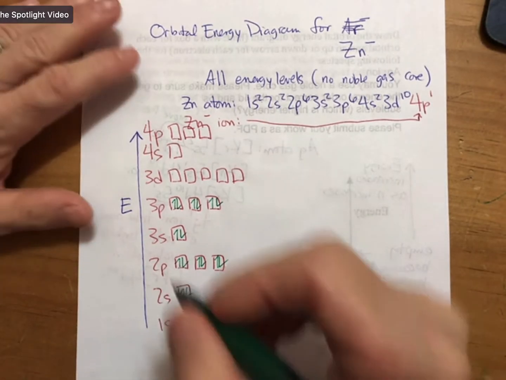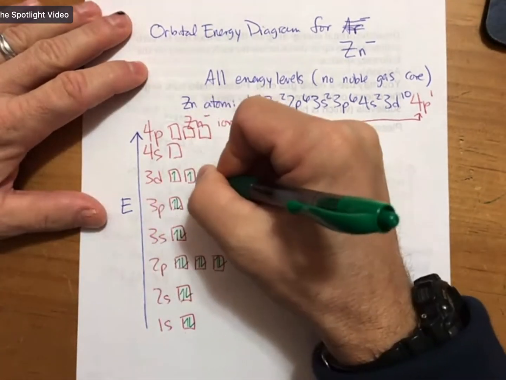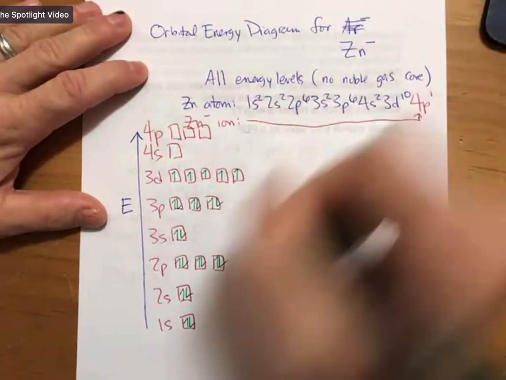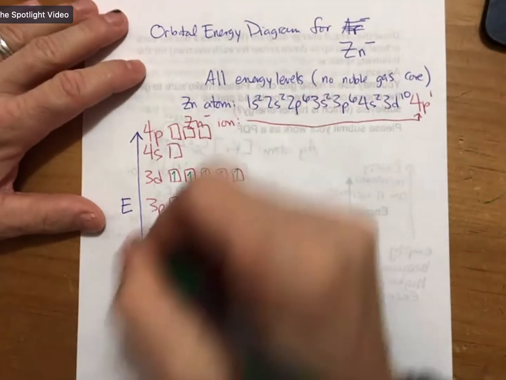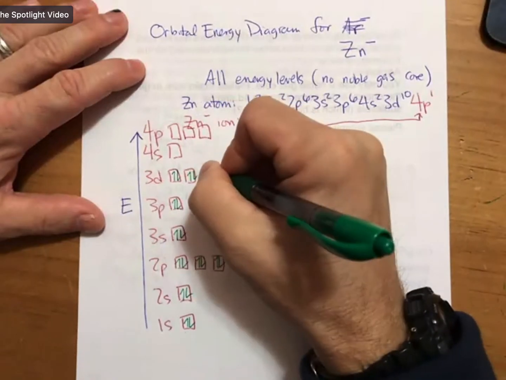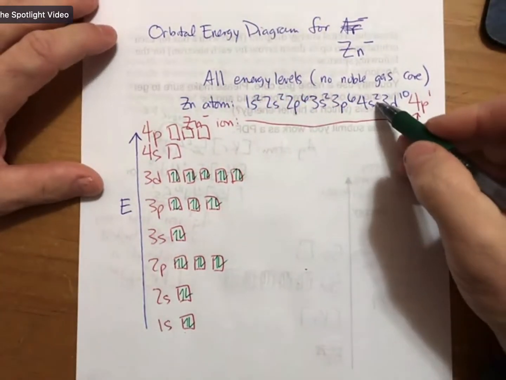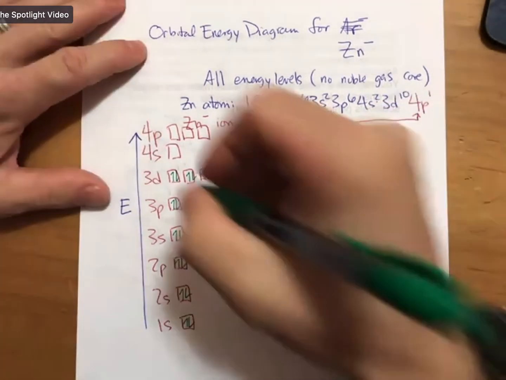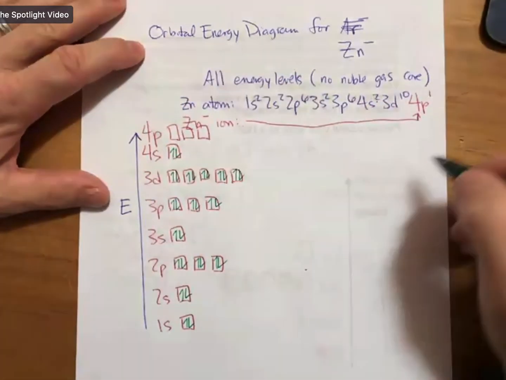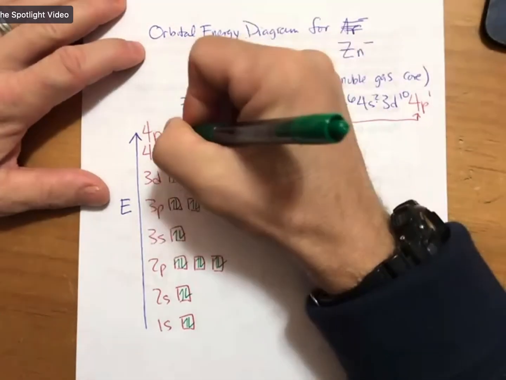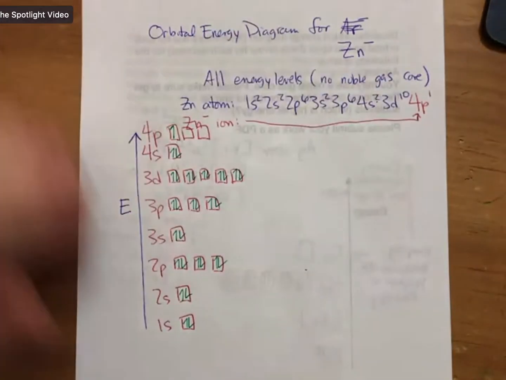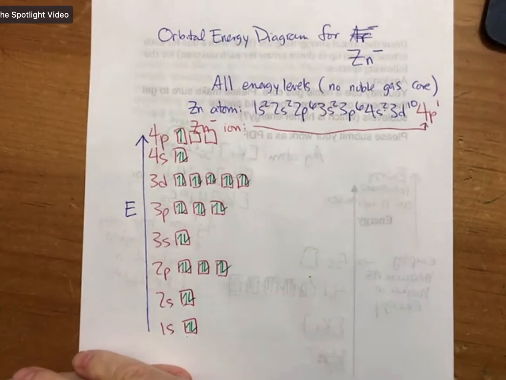Always put those 1 electrons in each box before you ever pair the electrons. All right, so we're up to 4s. Yes, the 4s does have 2 electrons in it. And then 4p only has 1, so you put the last one in there.